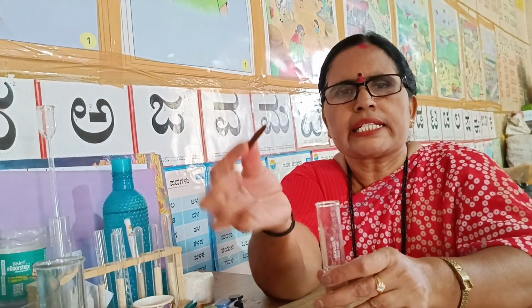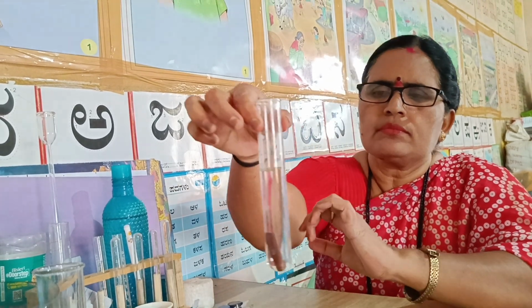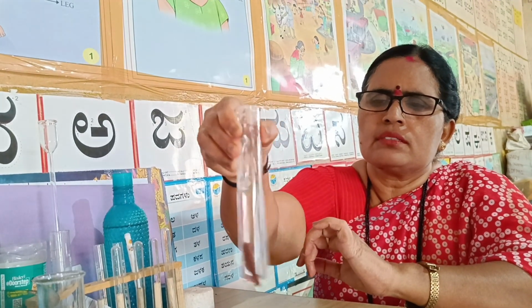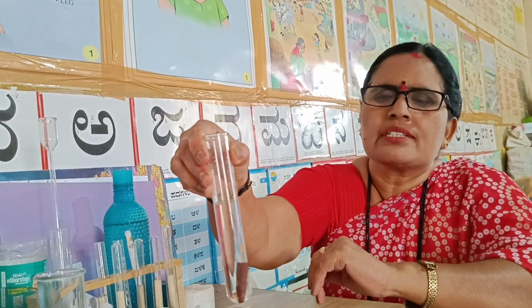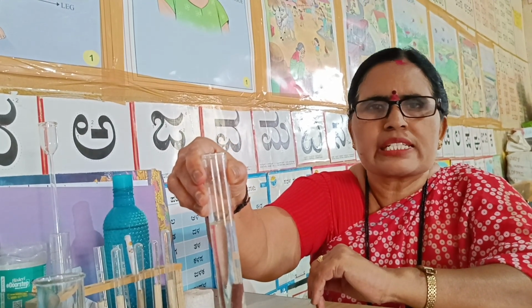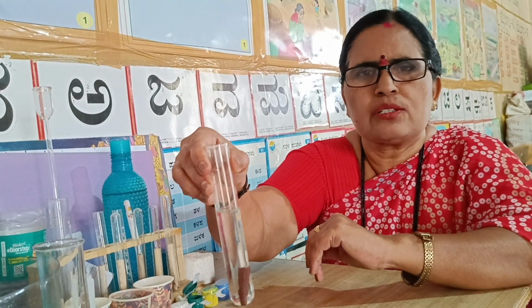So this is a crayon. I am putting it in the water. Do you find any changes? It's not getting dissolved in water. So it is insoluble in water. Crayons are insoluble in water.